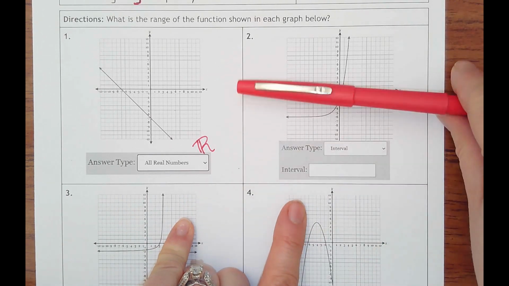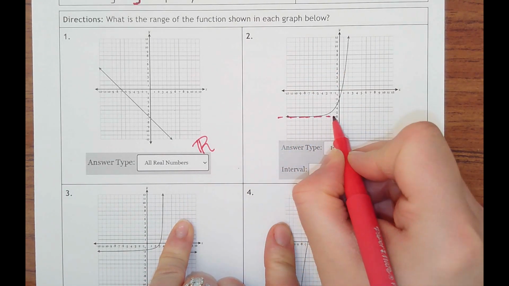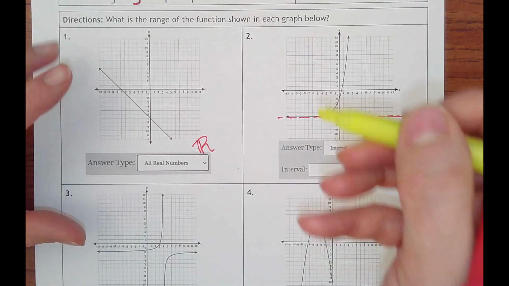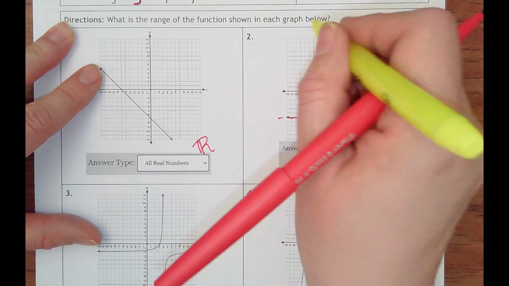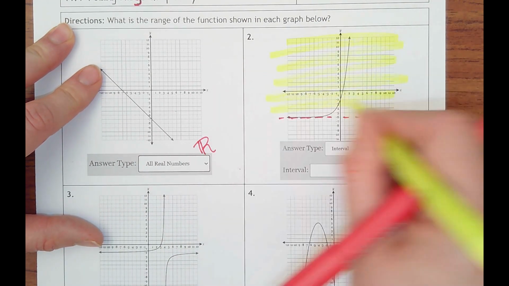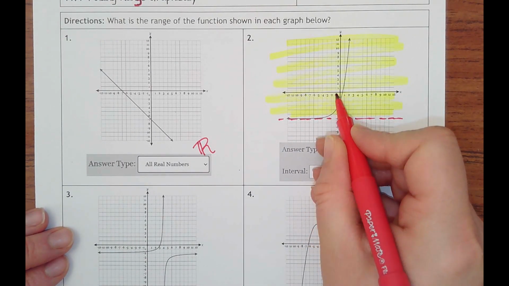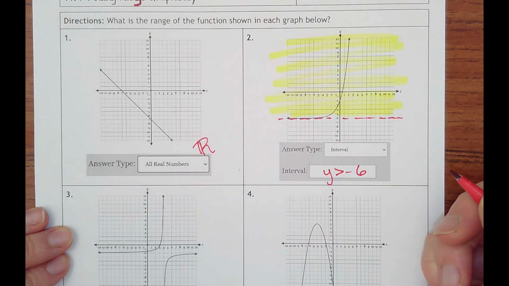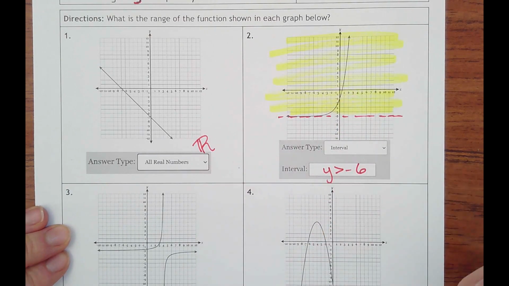Number 2, I see a horizontal asymptote, and again, it's going to look like your line is on that asymptote, but it's not because this behavior is just flat for so long. That's how you know. And so my graph is all contained in y values that are greater than or above -6. So that's the interval that I would say is every y value is greater than -6, not even equal to.